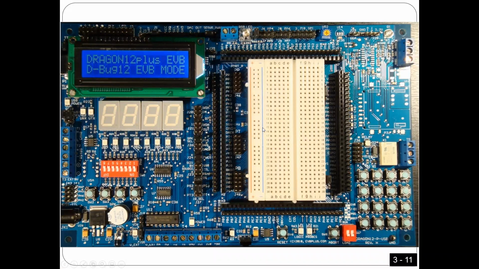For example, in this case, what is output here? Output is the LCD, because the microprocessor is gonna write some data to the LCD so that you can see it here, right? 7 segment also is output device, because you have to write. So the data has to go from microprocessor to here. You have to write, right? So that's what we call output device.